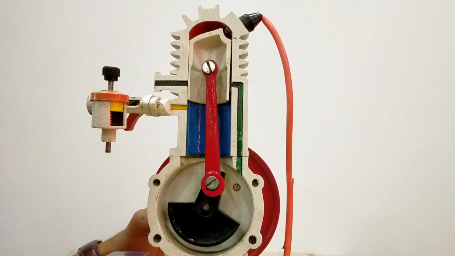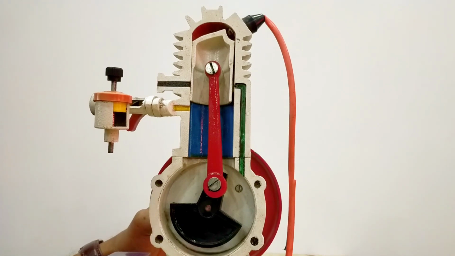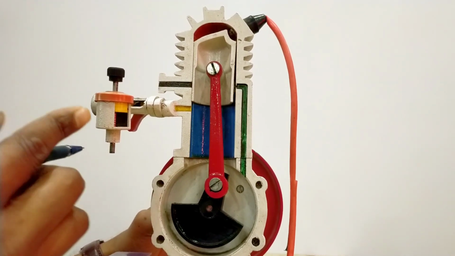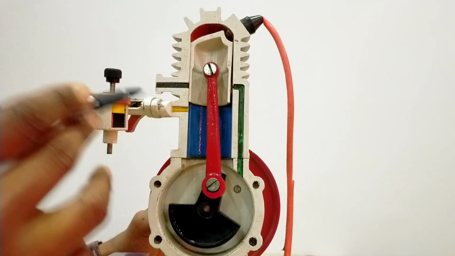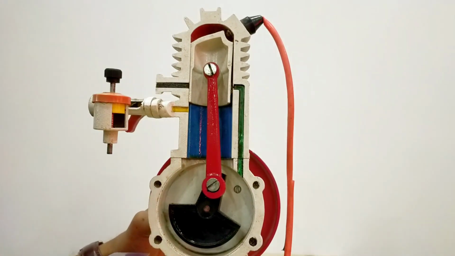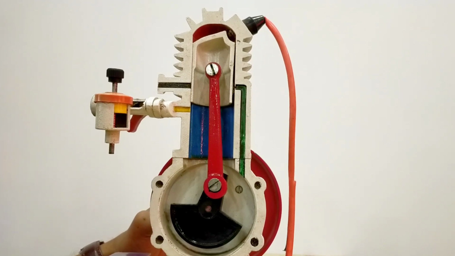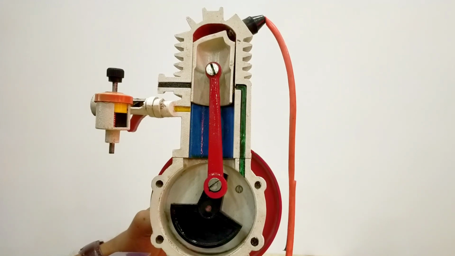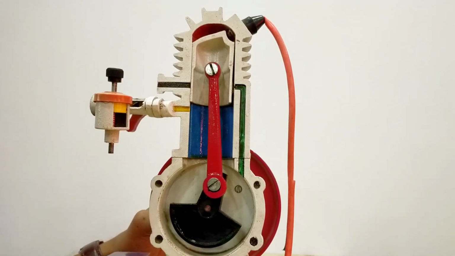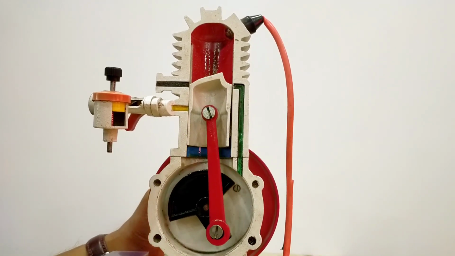So when the piston is moving from the bottom dead center to the top dead center, there are also two processes: the compression process and the intake process. The combustion of the air fuel mixture then takes place, and due to the combustion, or the burning process, an axial thrust is generated on the piston head, and thus the piston moves from the top dead center to the bottom dead center.